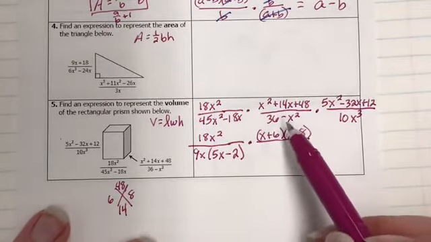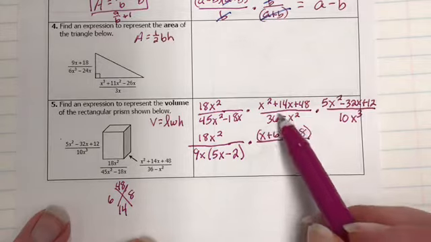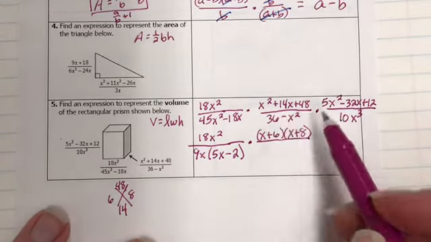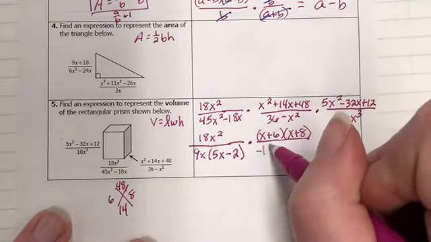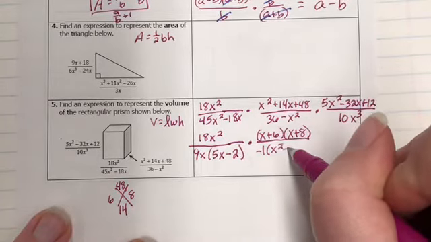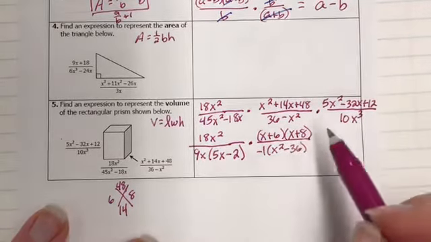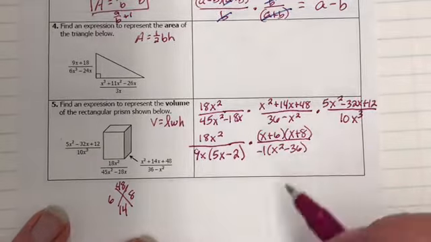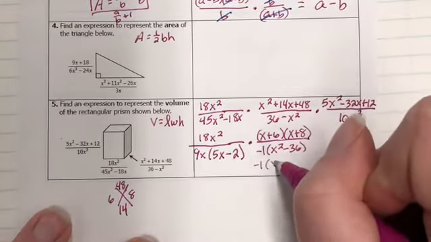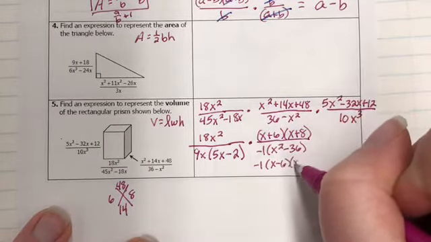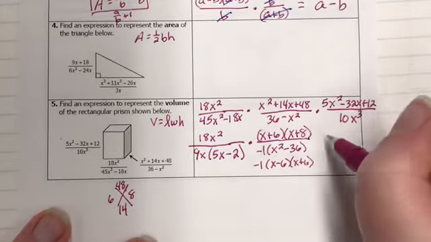This denominator, because it's written backwards, I like my x squared to be first. I'm going to factor out a -1 first. And so then that would give me x squared minus 36. And so now I can factor the x squared minus 36 into x minus 6 and x plus 6. So I'll go ahead and do that.